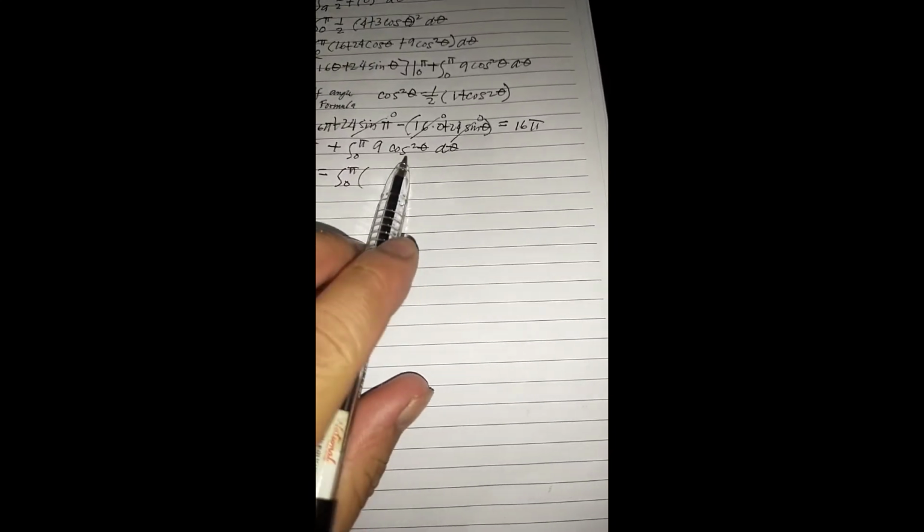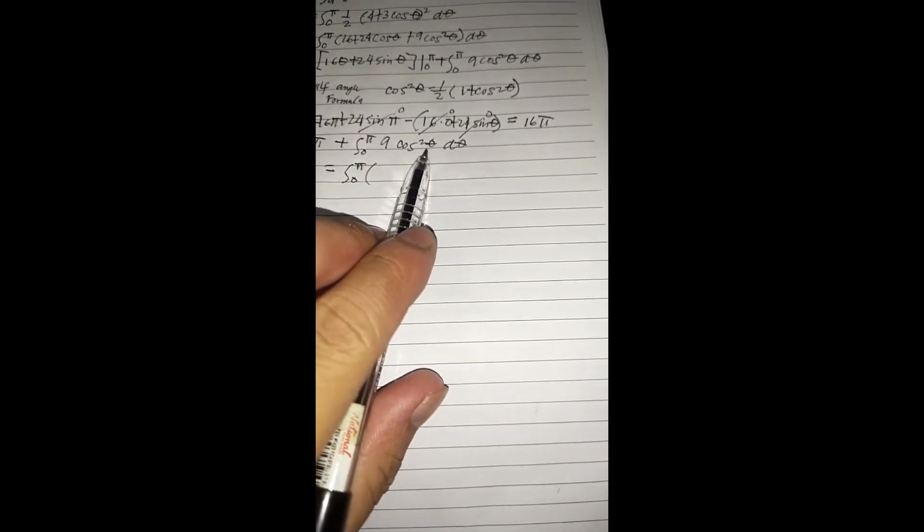The cosine squared theta is 1/2 times 1 plus cosine 2 theta. So 1/2 times 1 plus cosine 2 theta d theta.